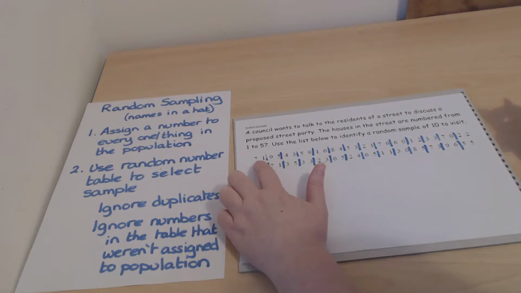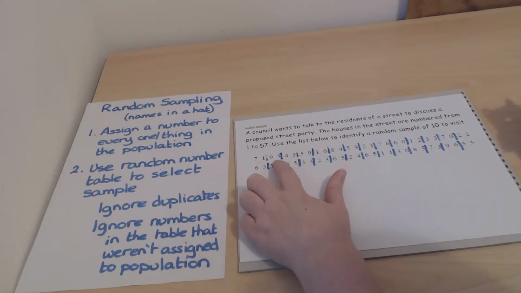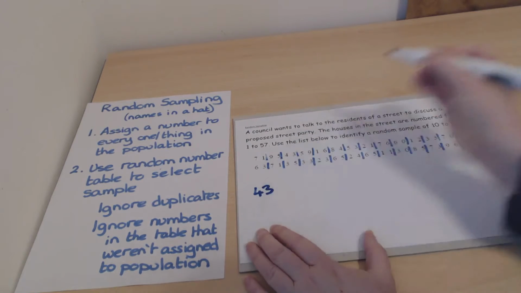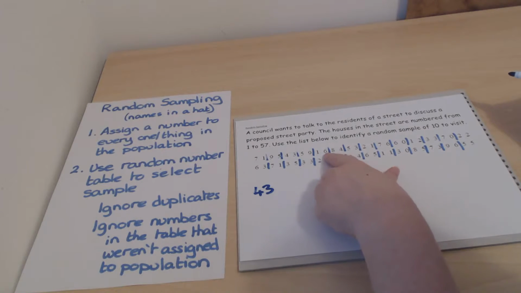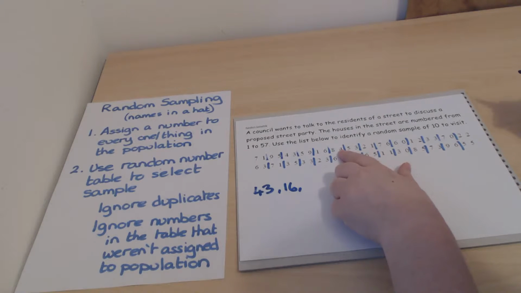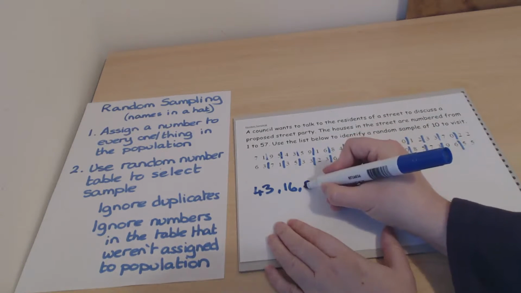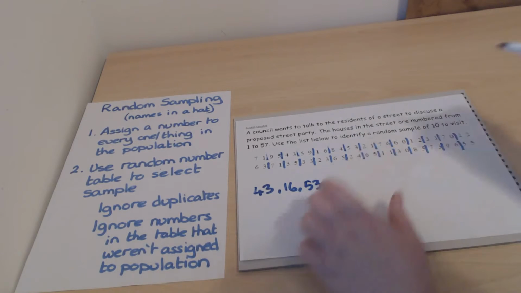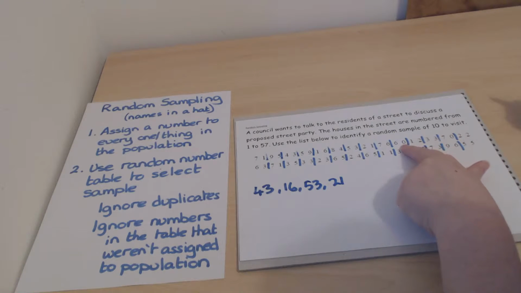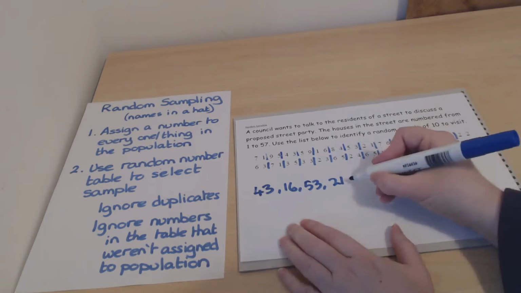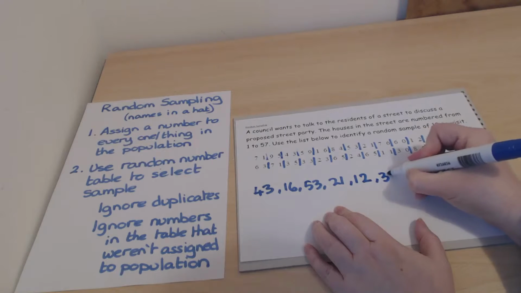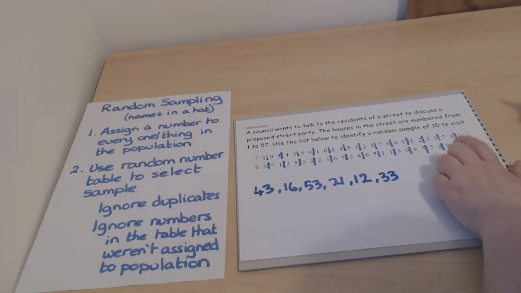So 71, that's too big because we only go up to 57. 95 is no good. So the first one will be house number 43. 59 is too big, so the next one will be house number 16. 84 is too big. 53 fits, so that's the third one. Then we've got 21, so that's 4. 76 and 70 we're ignoring, they're too big. 12 is the next one, so we're up to 5.